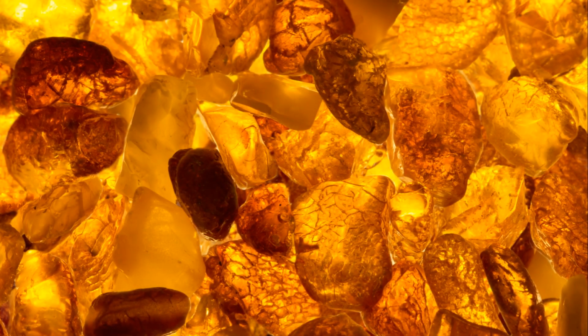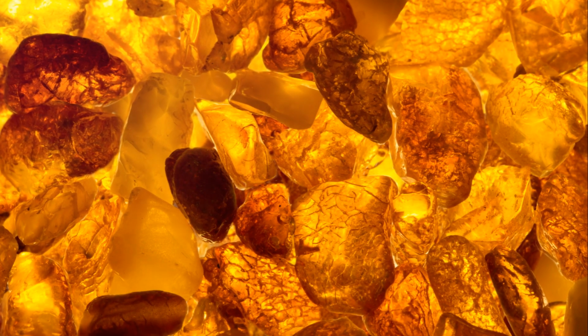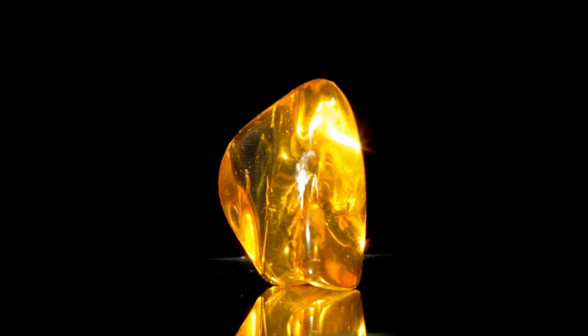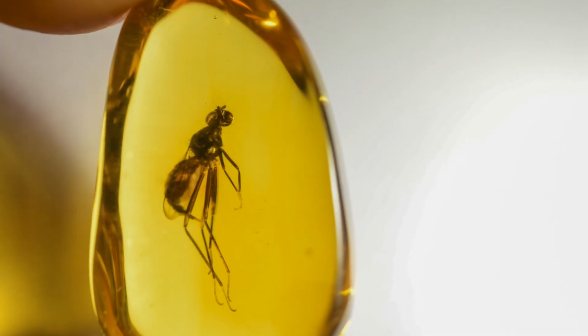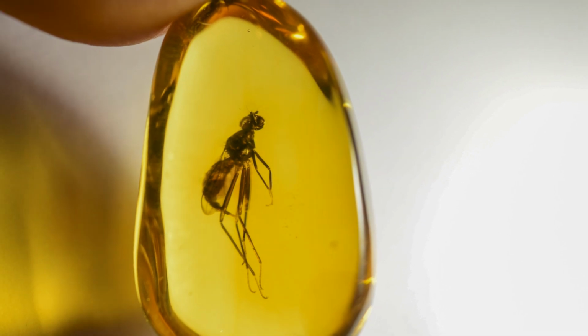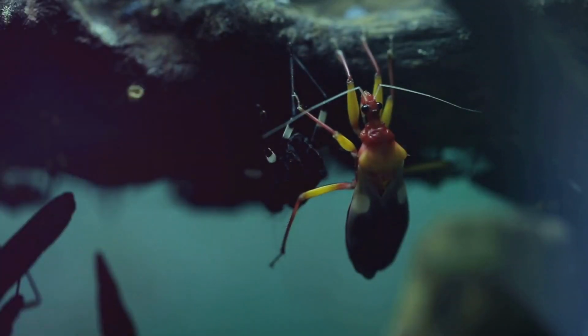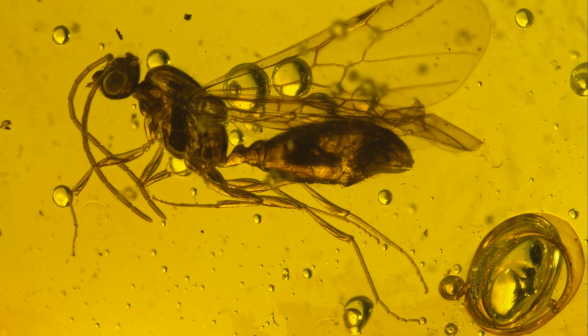Amber is fossilized tree resin. This sticky substance served as a tree's immune system, sealing off injuries and preventing infection. When the resin hardens over millions of years, it first becomes copal, and then later it becomes amber. But here's where it gets really interesting.